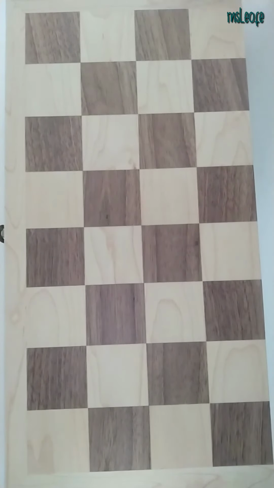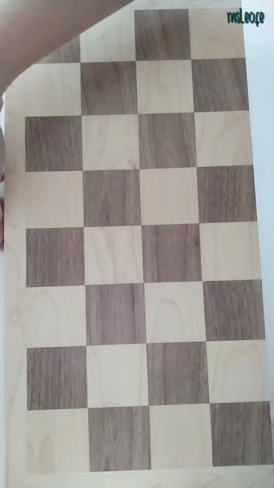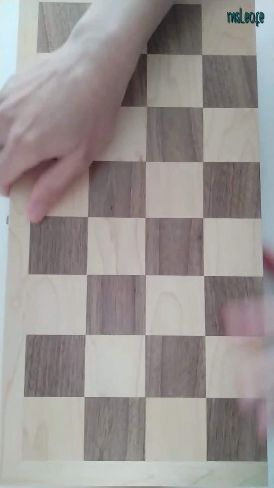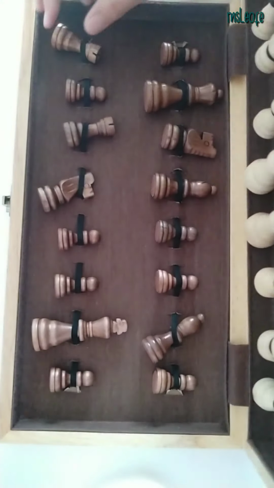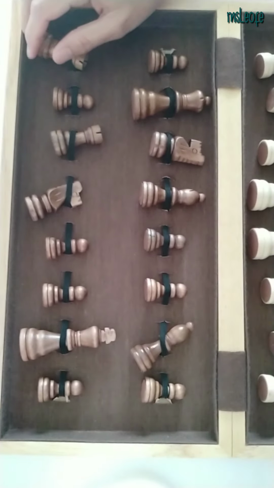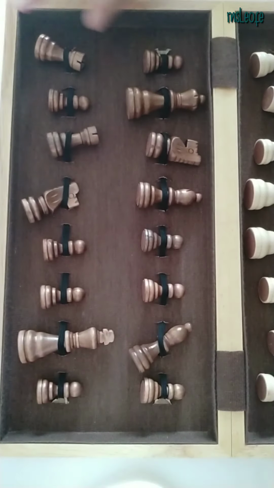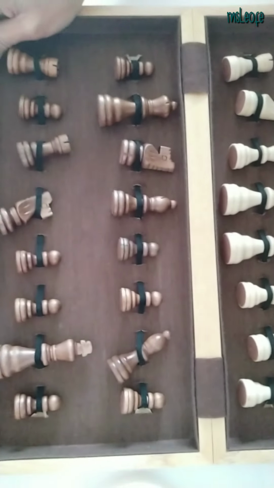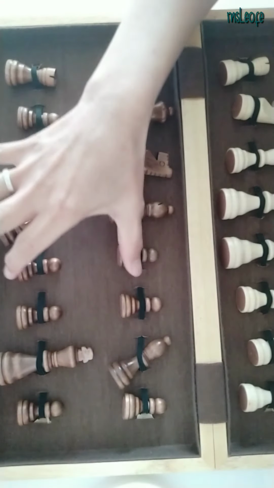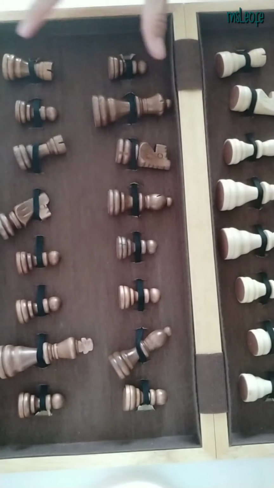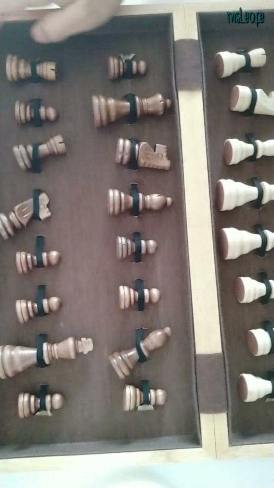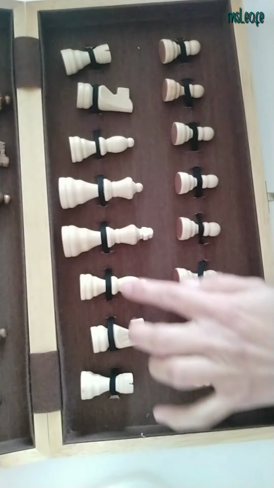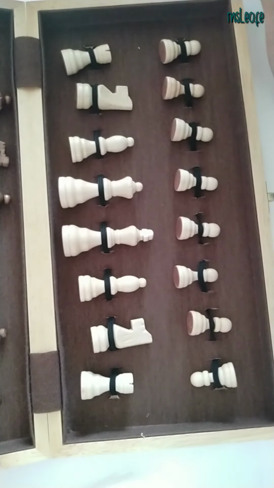In order to play the game of chess, you need to have the complete set of chess pieces. How many are they all in all? Let's open. We have actually two sets, the black set and the white set. Here we have 2, 4, 6, 8, 10, 12, 14, 16. 16 pieces of black and 16 pieces of white.